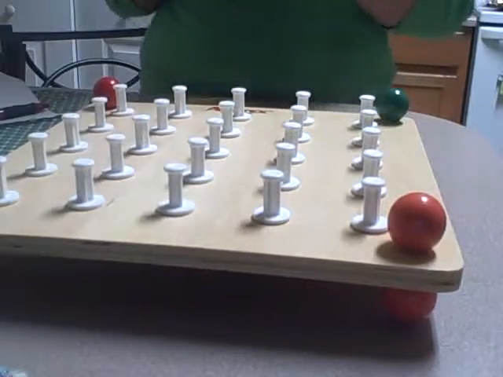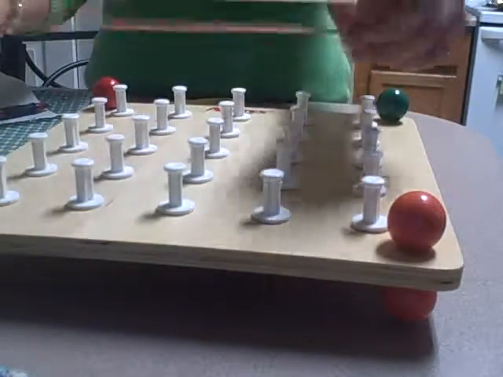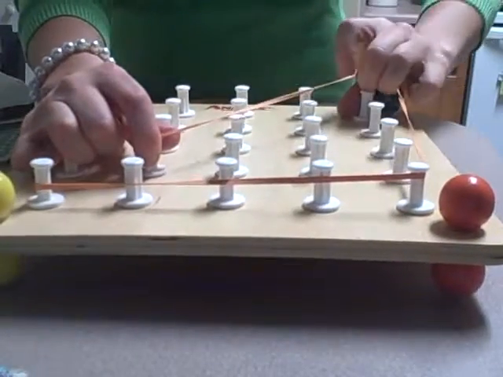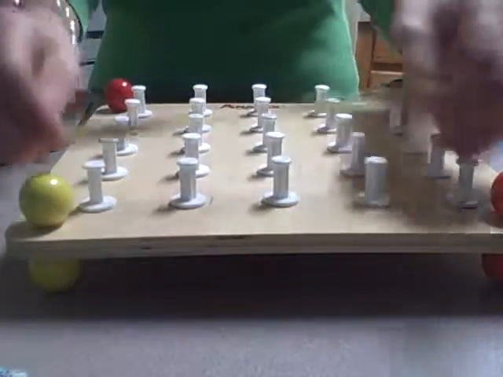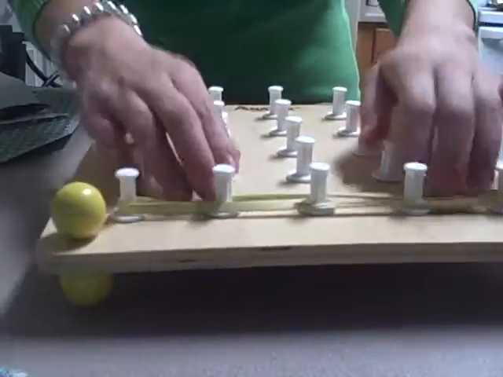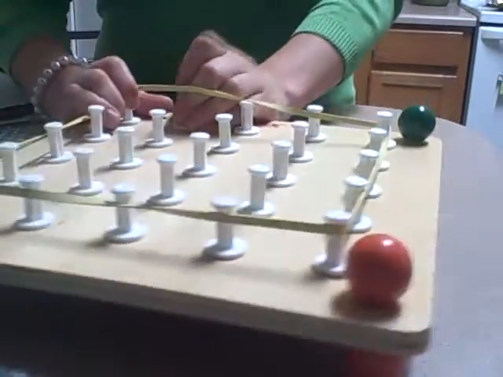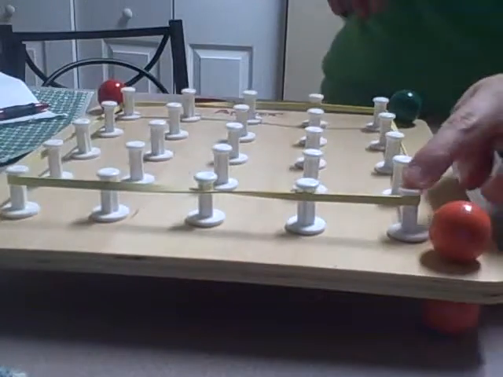So what if we were to create a square that was the whole entire board? Let's do a huge square. We might have to use a bigger rubber band for that. Alright, so let's use the bigger rubber band to get the whole entire board. Now, this is a hard one, so let's see if we can do it. So if we start up in this corner, ready?